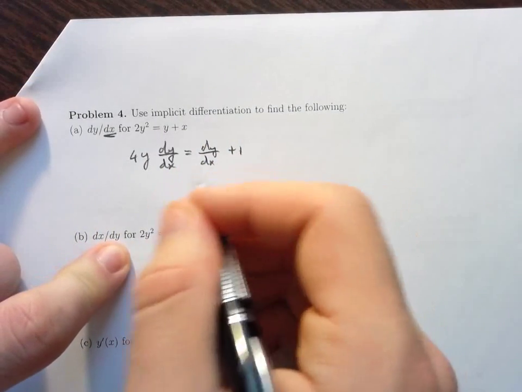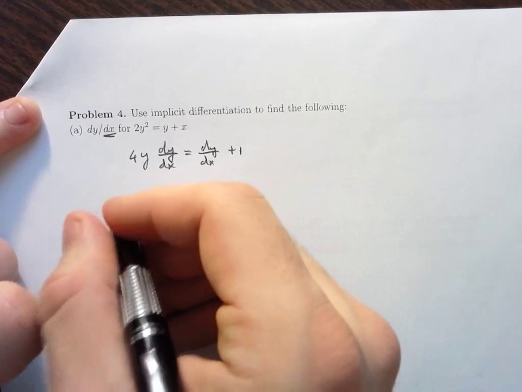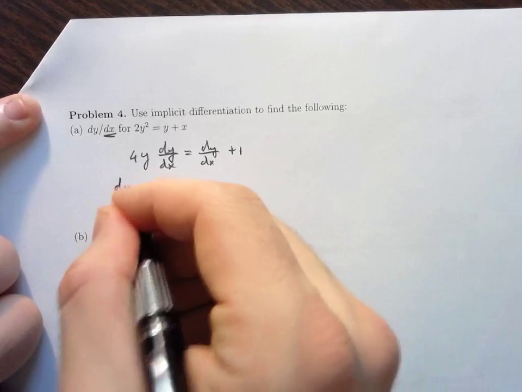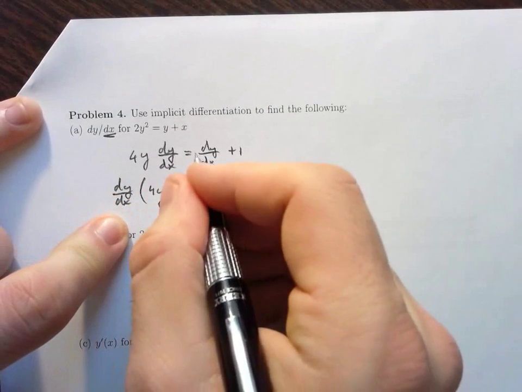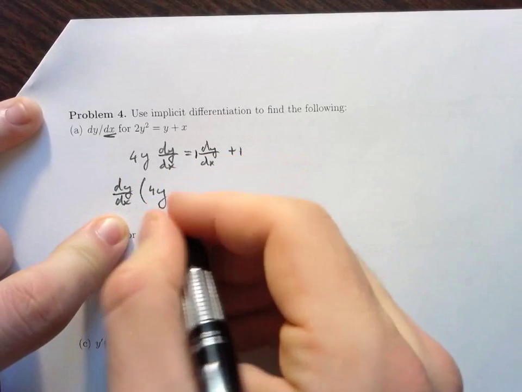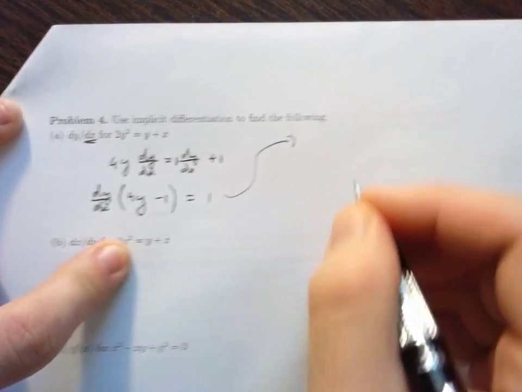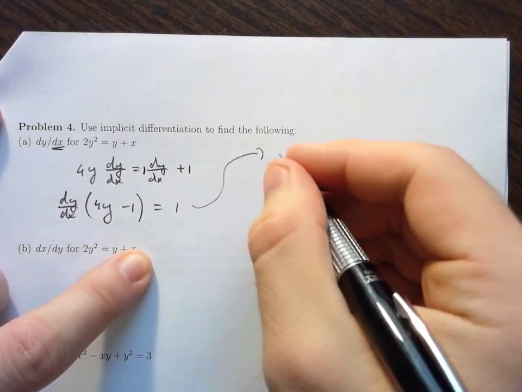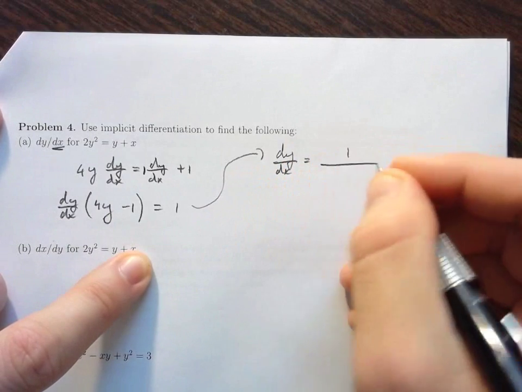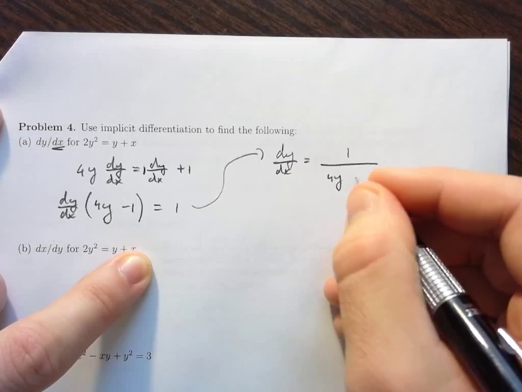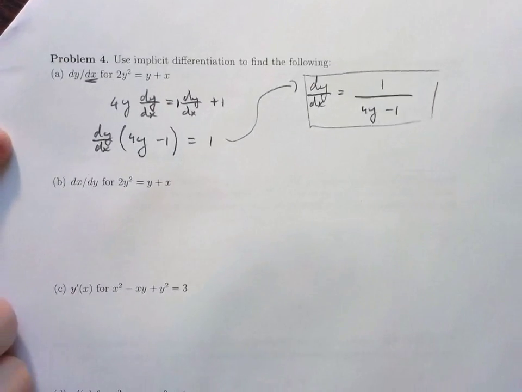I'm going to move all of the terms that have the derivative attached to them on the left side, and I'll factor the dy dx. So I'm left with 4y, and then this is like a 1, but moving it over becomes a negative 1, equals 1. So that means if I solve for dy dx, I end up with 1 over 4y minus 1. So that should be the answer there.